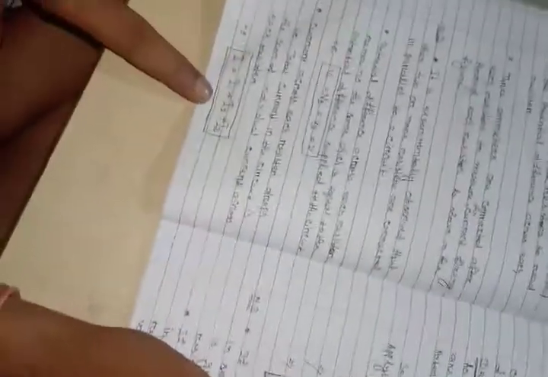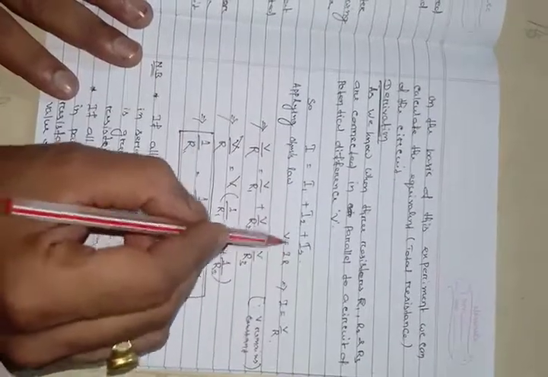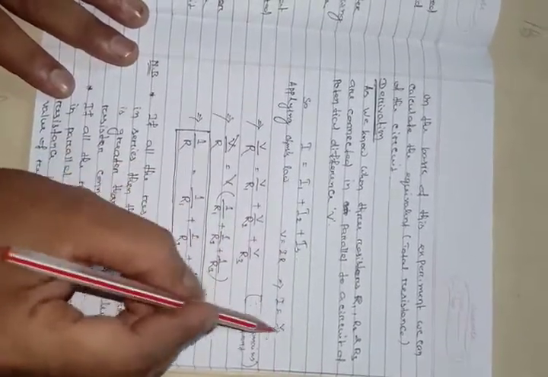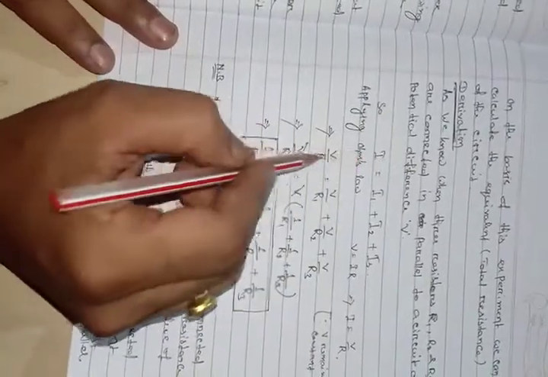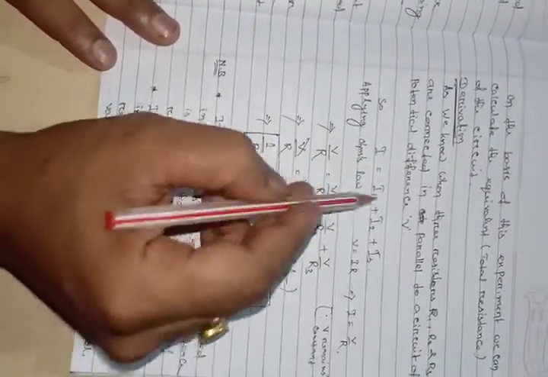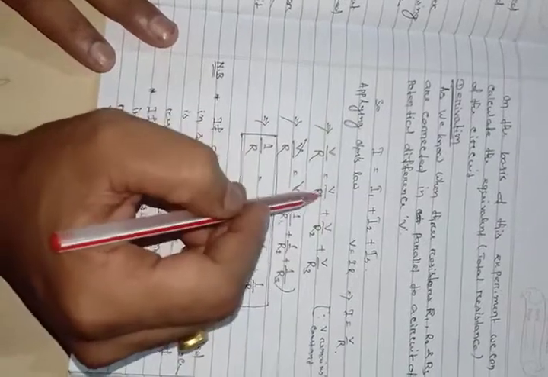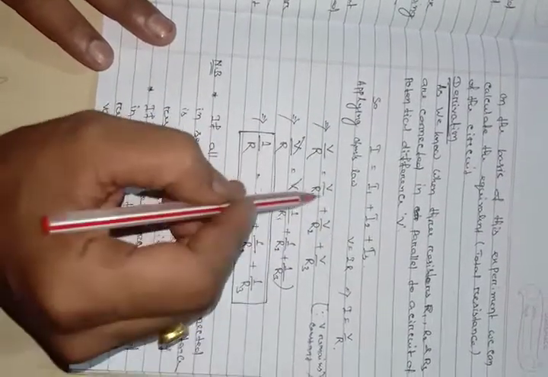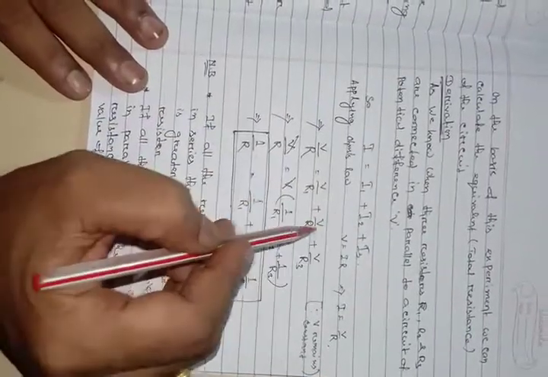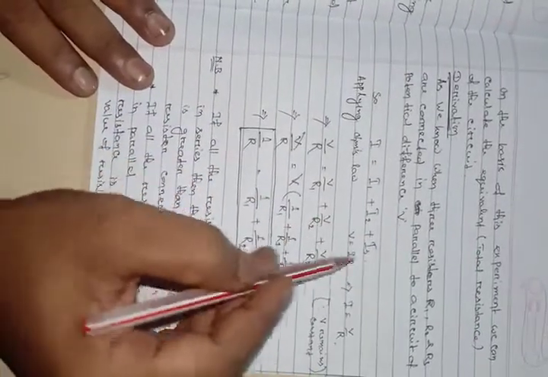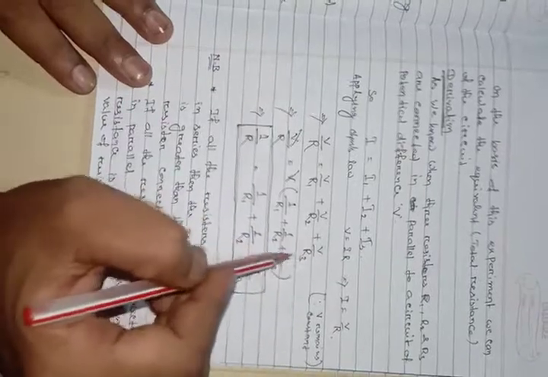Now from Ohm's law, we know that V is equal to IR, so I is equal to V by R. Now substituting this value for each current: in case of I, we replace it with V by R. In case of I1, we replace it with V by R1, because the resistors are different but the voltage is the same. In case of I2, V by R2. In case of I3, V by R3.